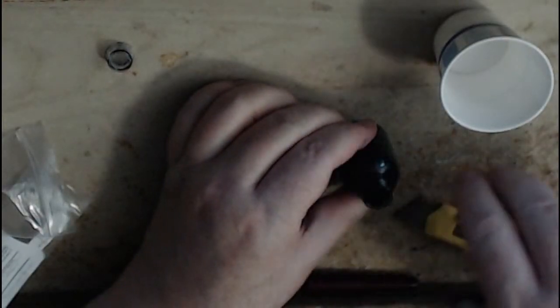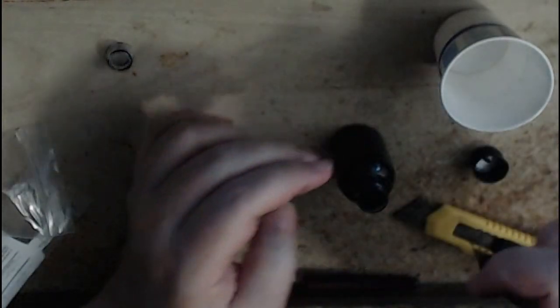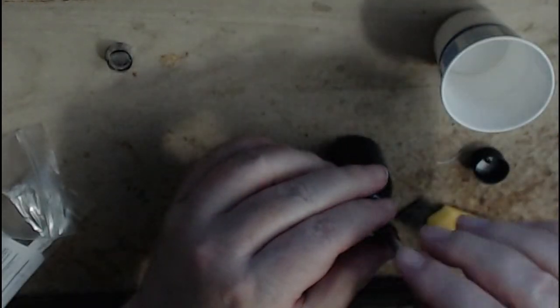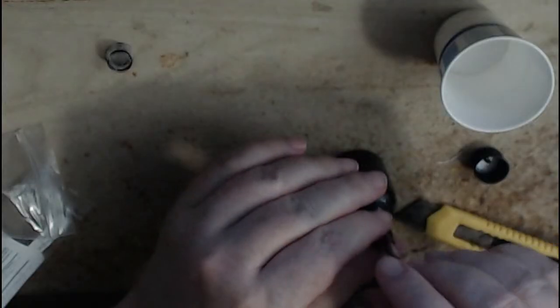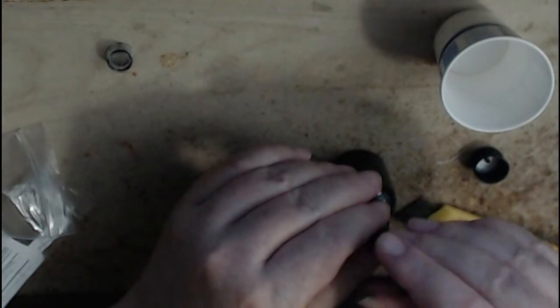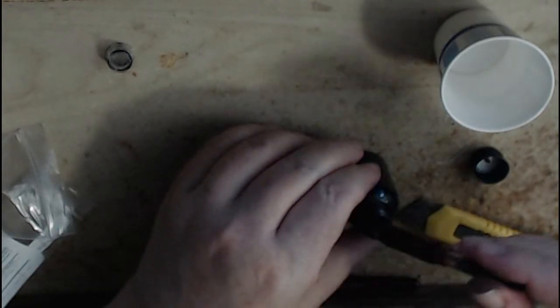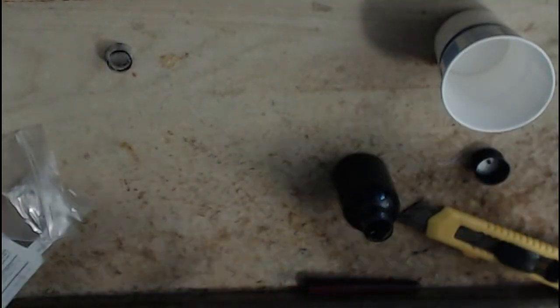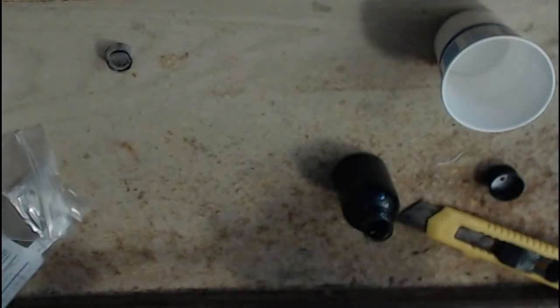There we go. Maybe not. Now it's got all kinds of bubbles in it. I can't even look at this fucking thing. Well, it didn't fill it up, but it looks like I got some ink. So hopefully that's enough for this thing to work.